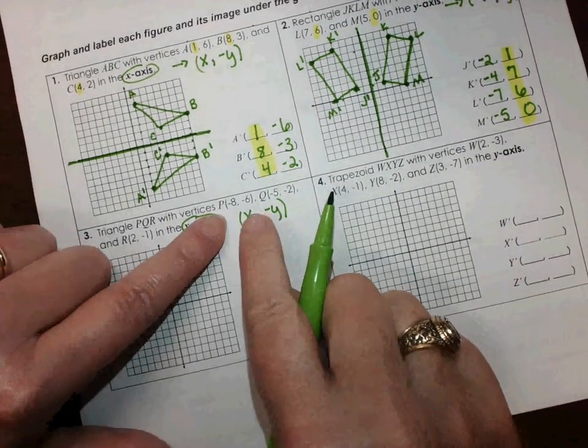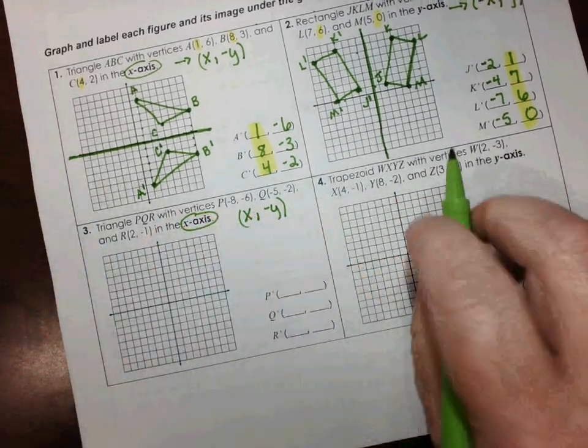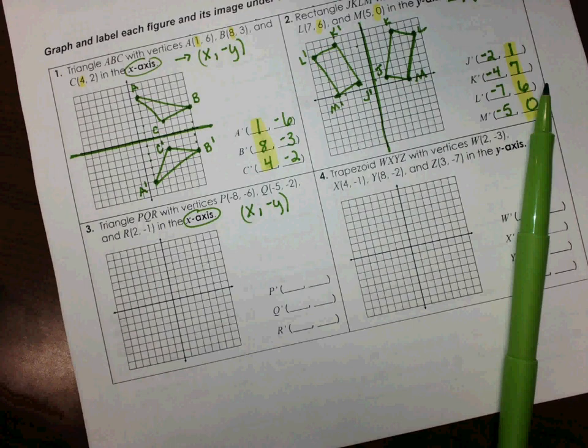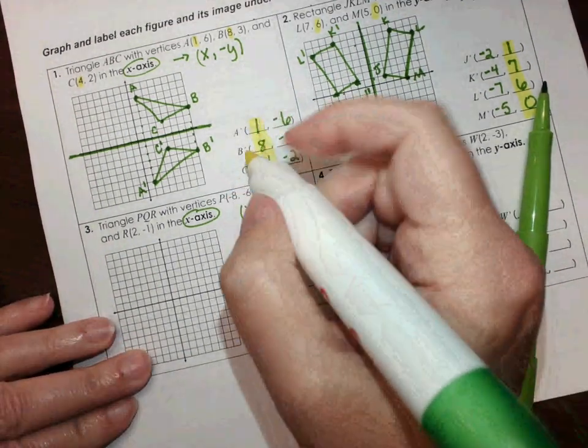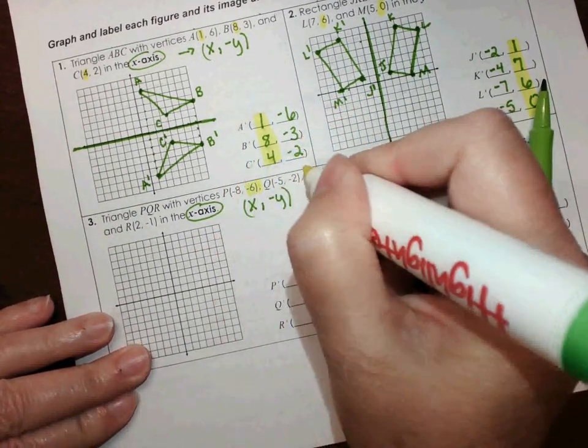I'm going to go ahead and do my points. I'm going to highlight the ones that are going to stay the same. Oops, nope.